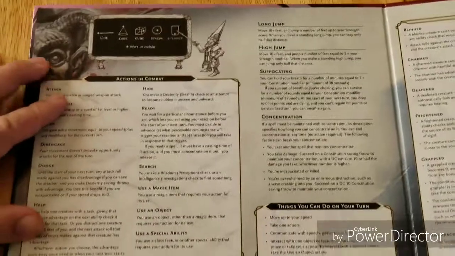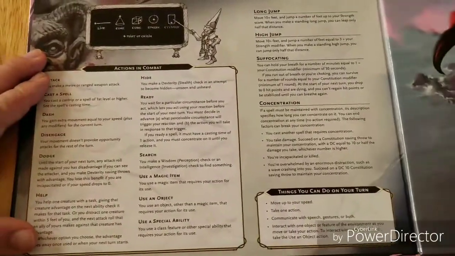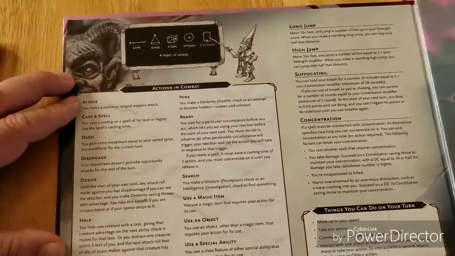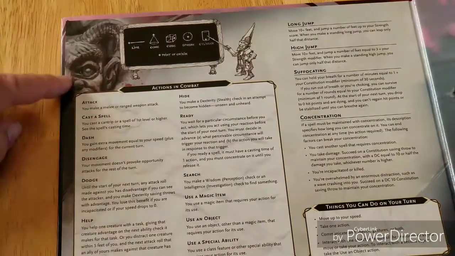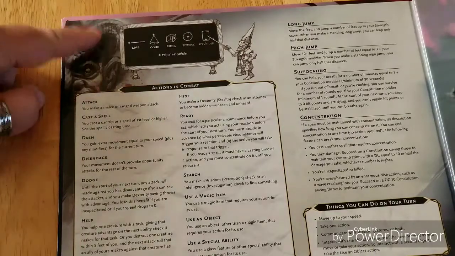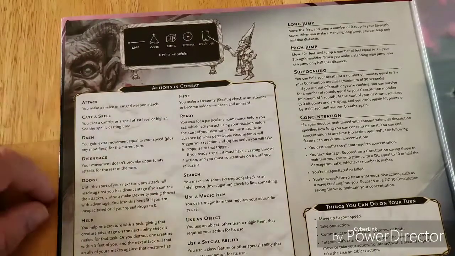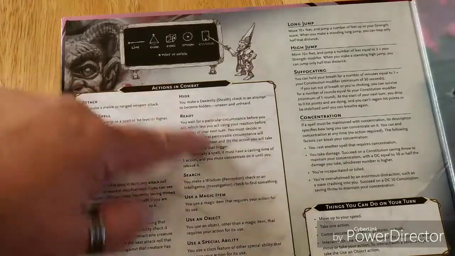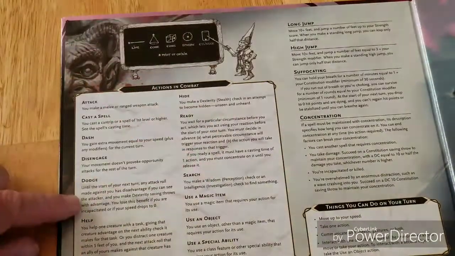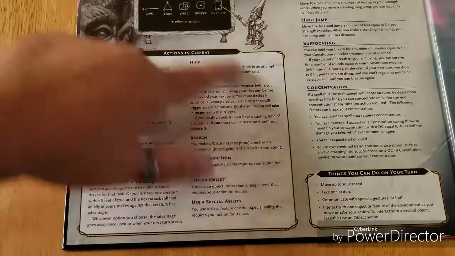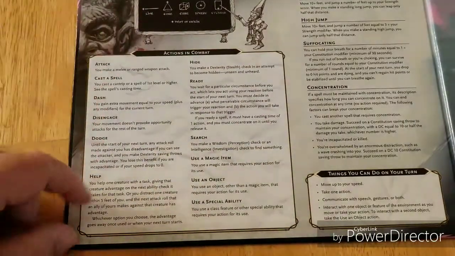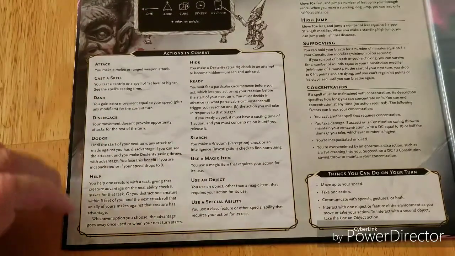Things have changed a little bit. A lot of the artwork has been sort of revamped for this, but not bad. It's some of the new stuff in here. As you can kind of see here in the corner is the Tomb of Annihilation face. But here's the things that have changed. Actions and combat. Wow. Yeah, that's definitely a good thing to have. It's nice and big, and it's kind of bolded out so it stands away from the page.